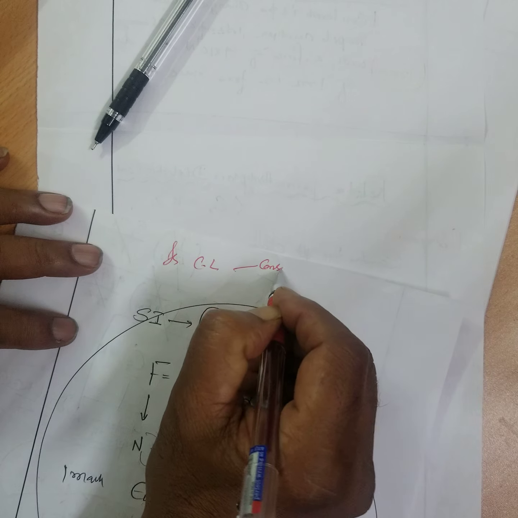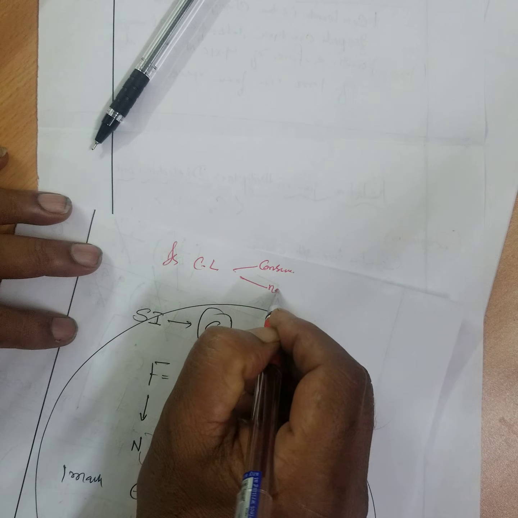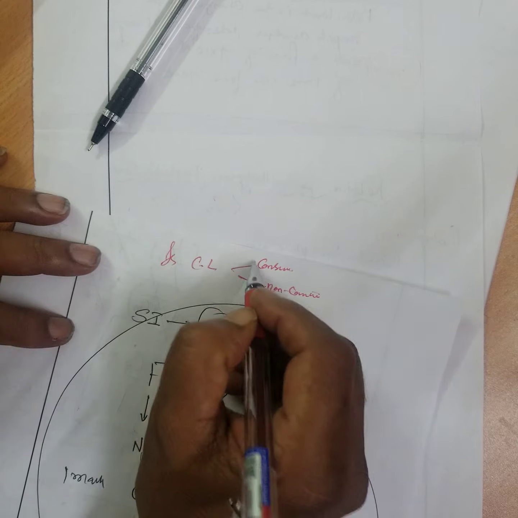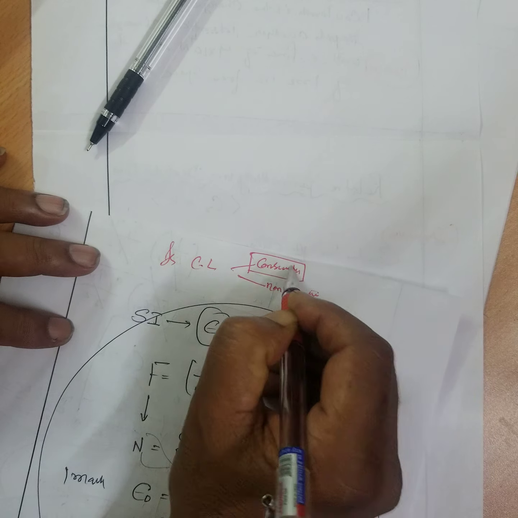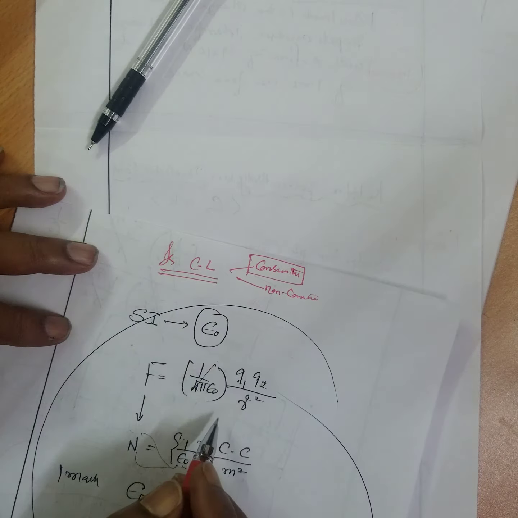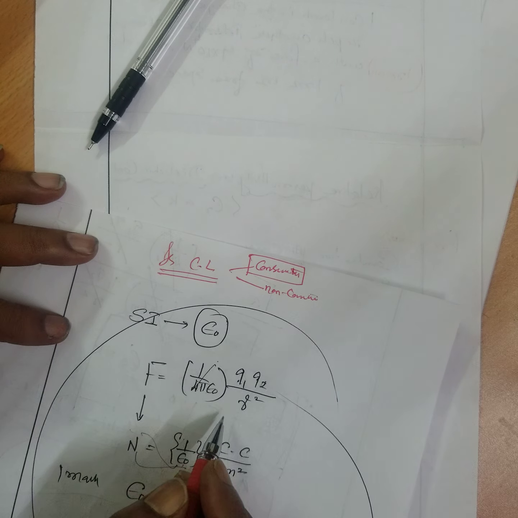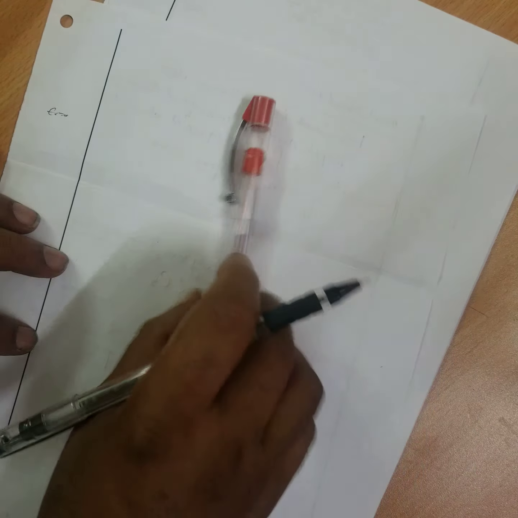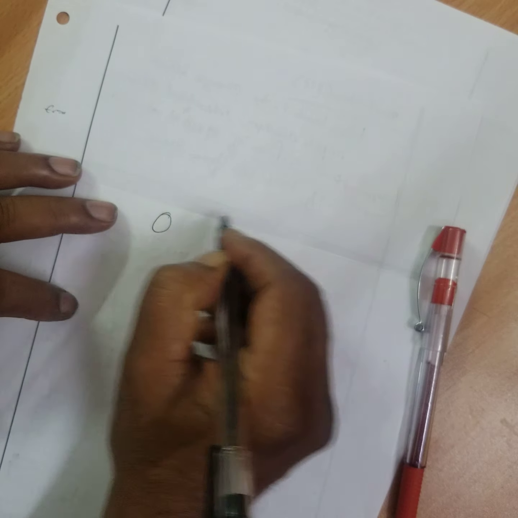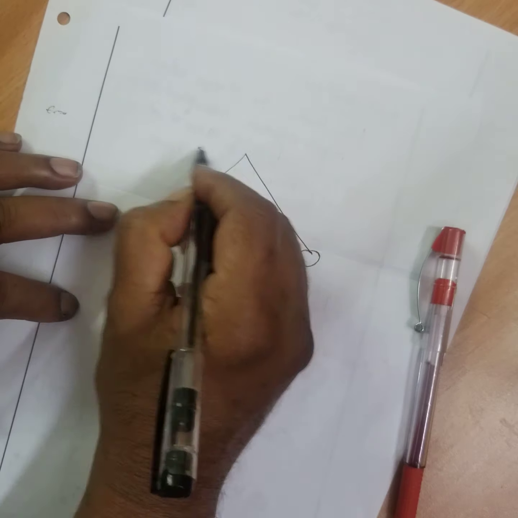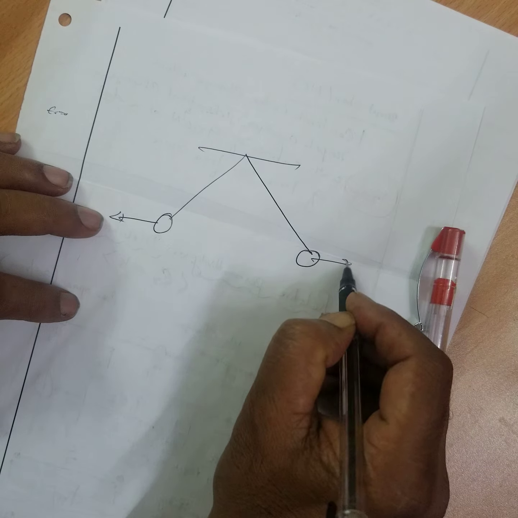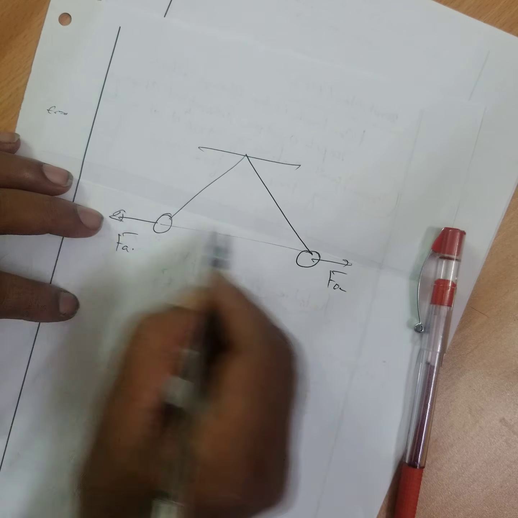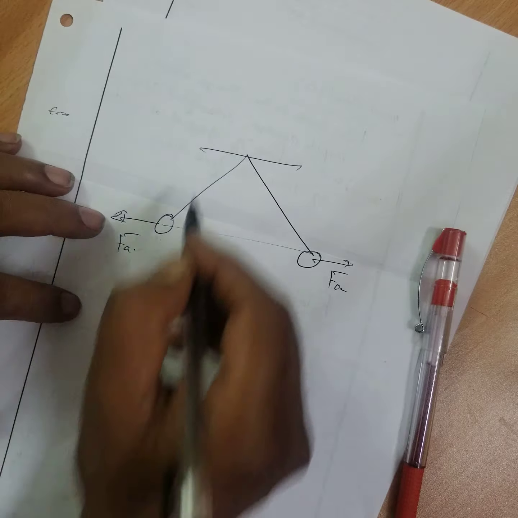Now there was a question: is Coulomb's law conservative or non-conservative? The answer is what? Conservative. Coulomb's law is conservative. What is a conservative force? The forces are conservative. See, remember, there are two charges, right? Two identical charges. There is a force in air, right? The force of repulsion is more.